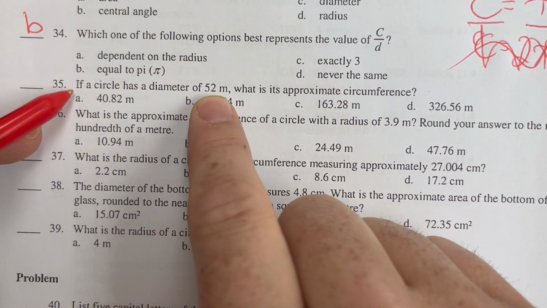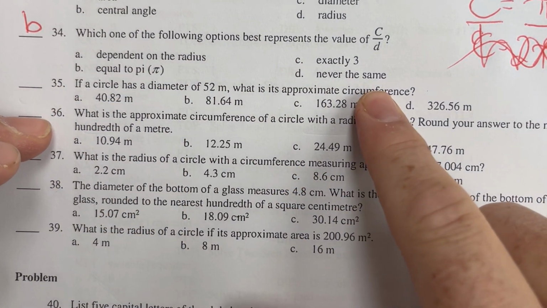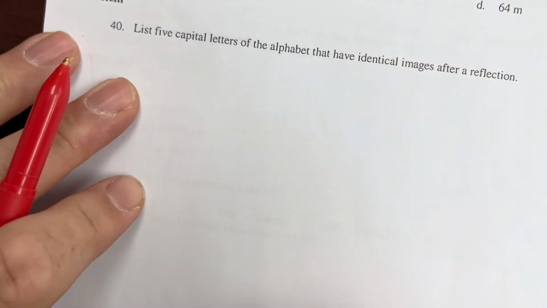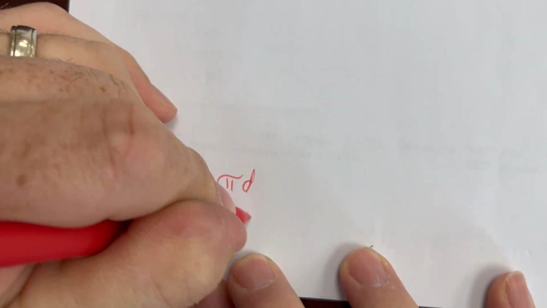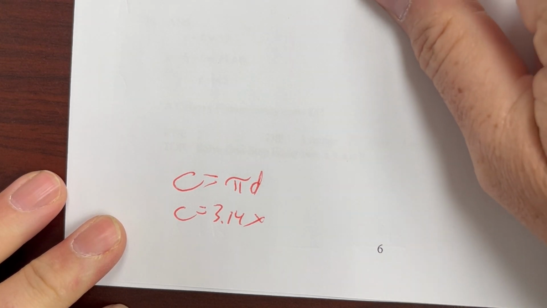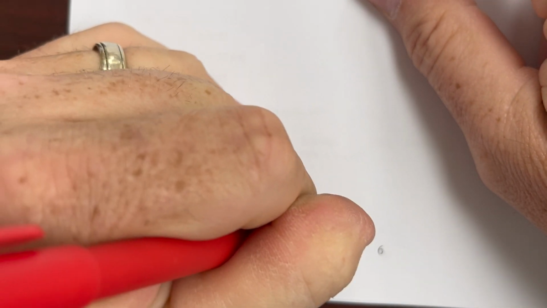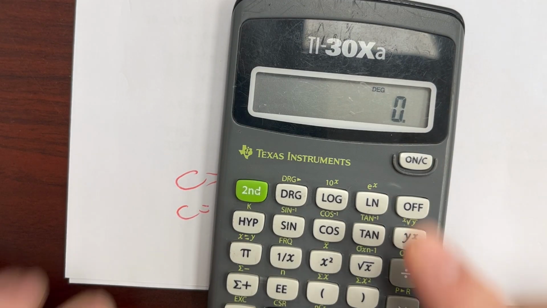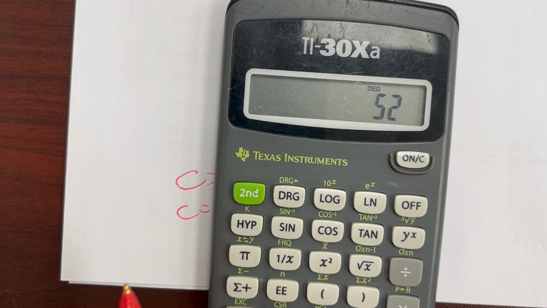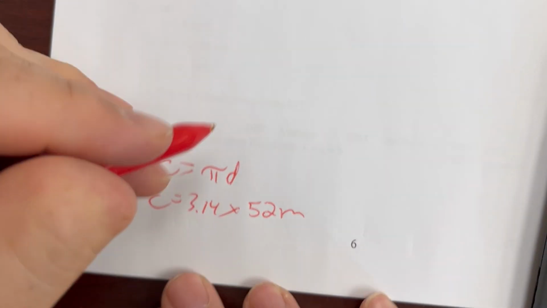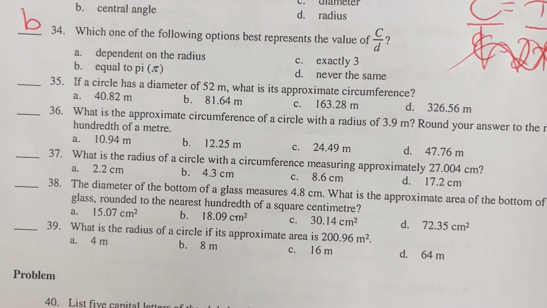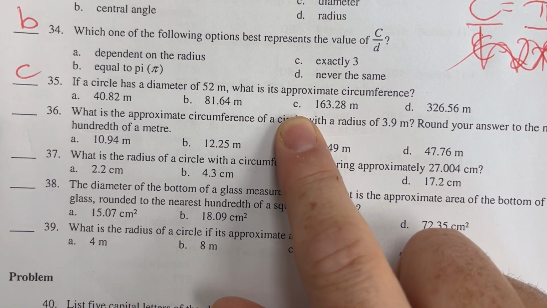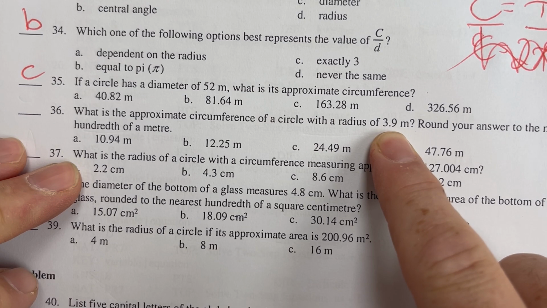If a circle has a diameter of 52, what is the approximate circumference? Okay, we'll do that one down here. So C equals pi times D, and this says 3.14 times 52 meters. So then I will take 3.14 times 52 equals 163.28. So the circumference is 163.28 meters. Approximate right there, C.